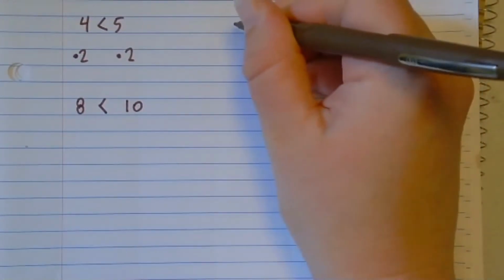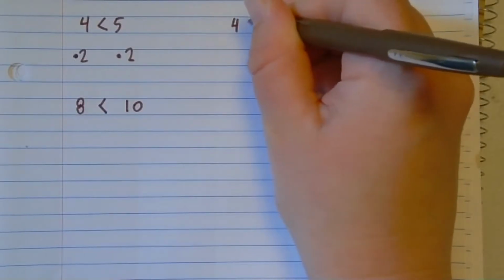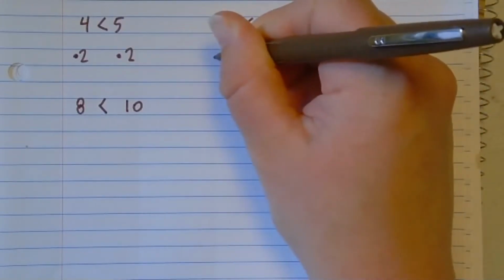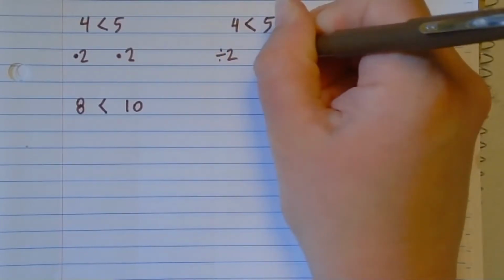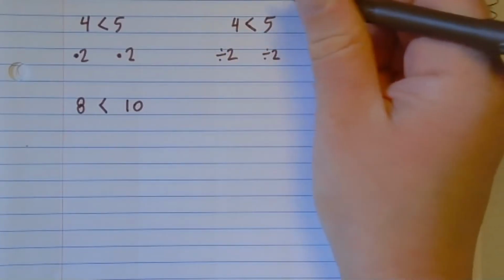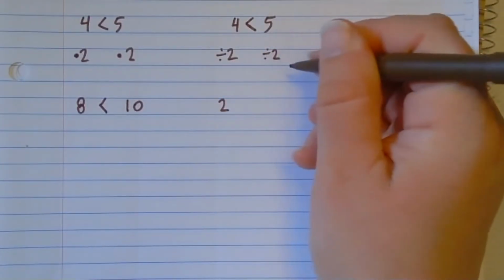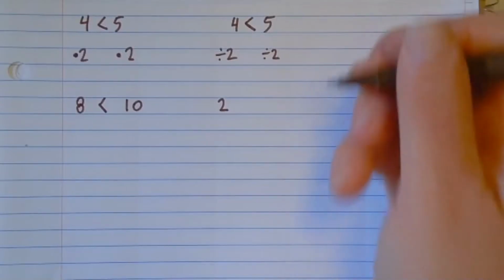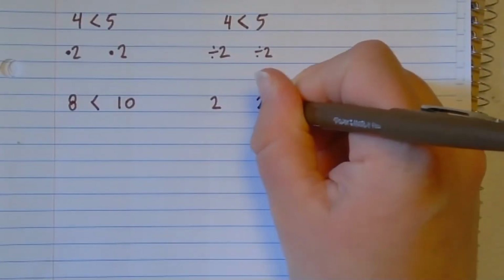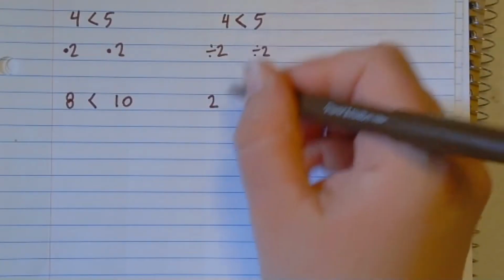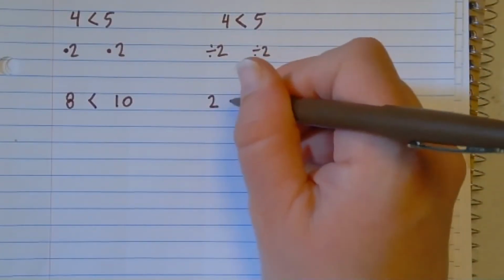Well, what about dividing by 2? 4 is less than 5. 4 divided by 2 is 2. 5 divided by 2 is 2.5. And 2 is still smaller than 2.5.